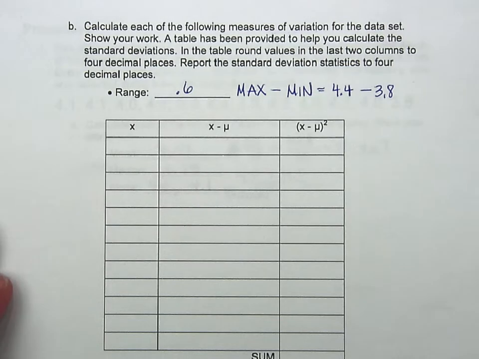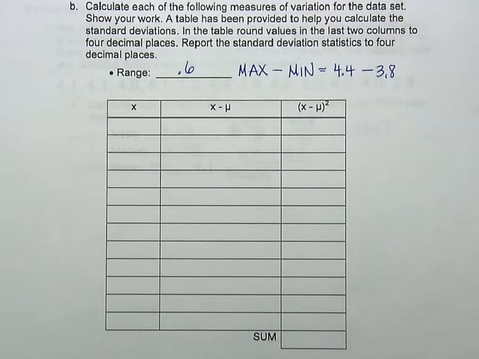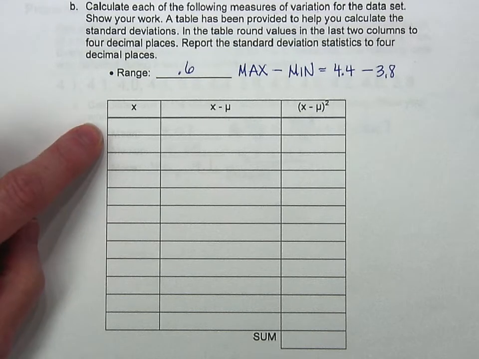Next, we want to calculate standard deviation. It's another way of measuring variance. This tells me about how far away from the middle number most of my data points are. So let's start by writing in our x values.